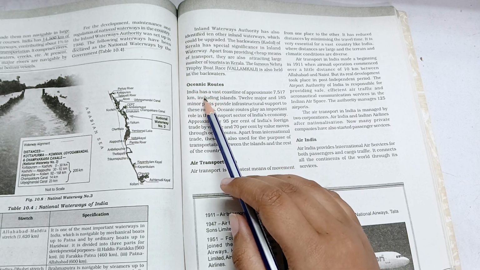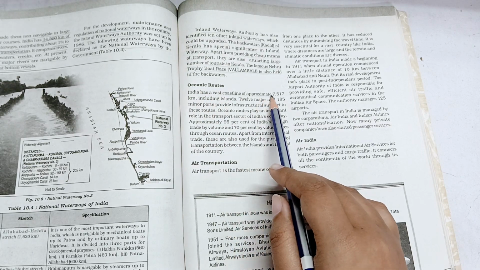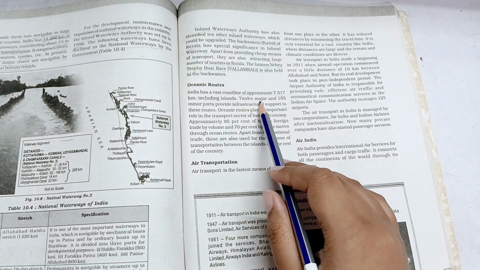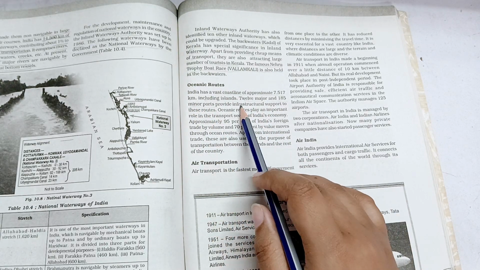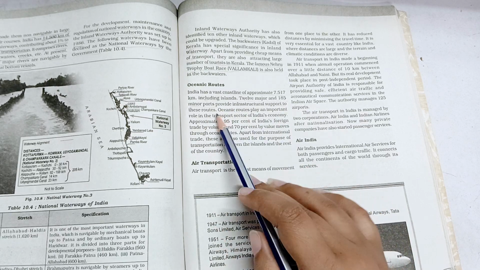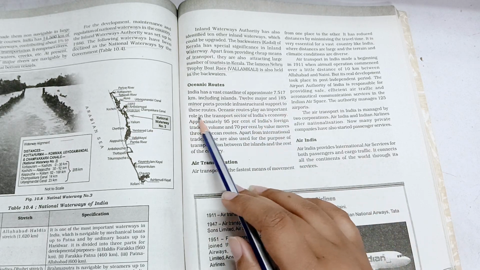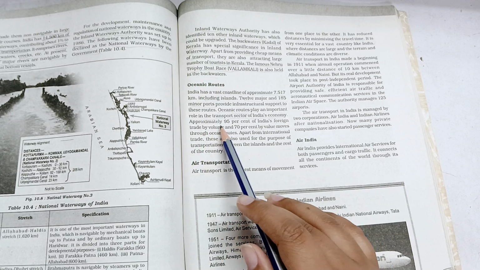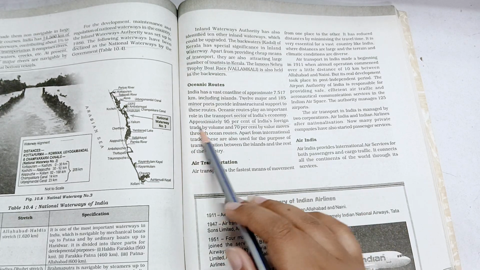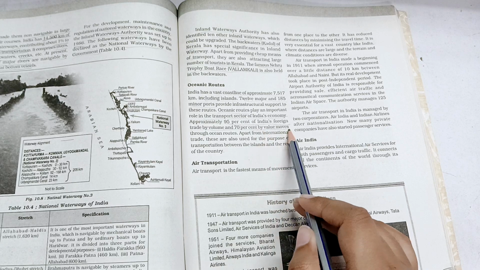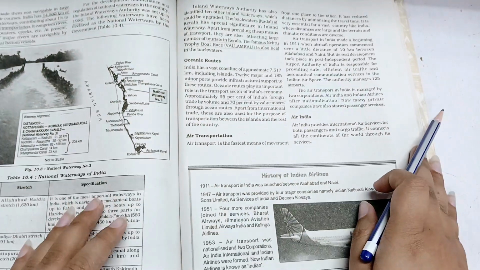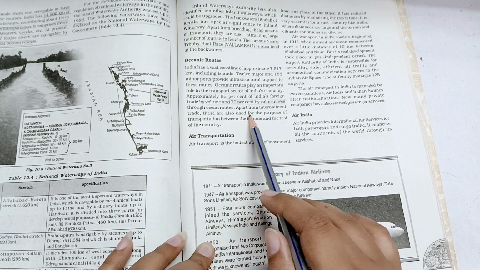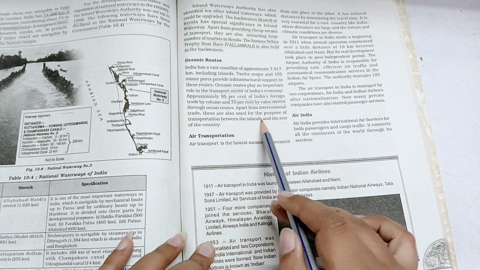Oceanic routes. India has a vast coastline of approximately 7,570 km, including islands. 12 major and 185 minor ports provide infrastructural support to these routes. Oceanic routes play an important role in the transport sector of India's economy. Approximately 95% of India's foreign trade by volume and 70% by value moves through ocean routes. Apart from international trade, these are also used for the purpose of transportation between the island and the rest of the country.